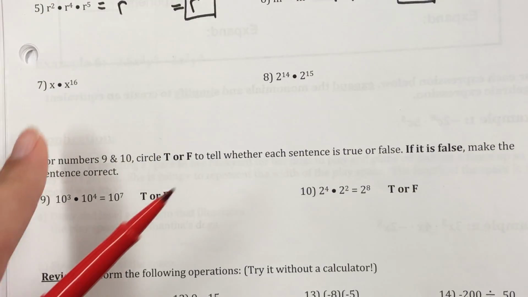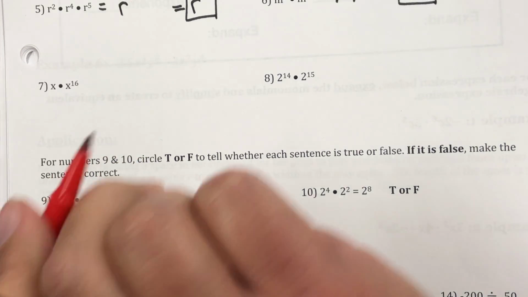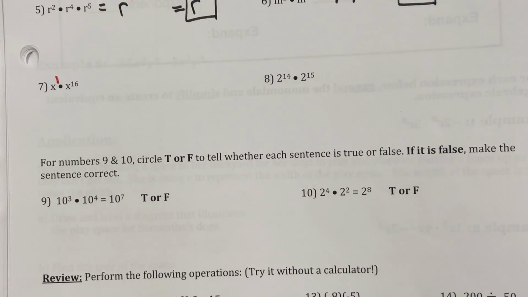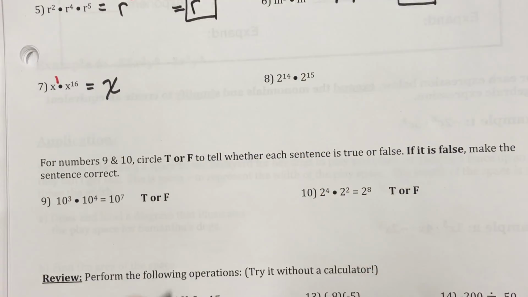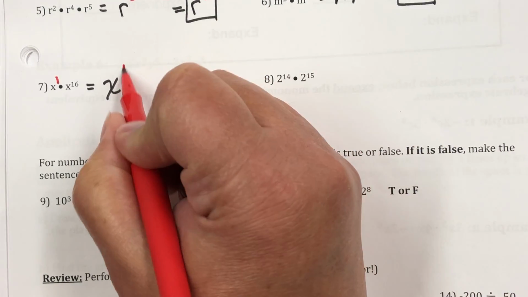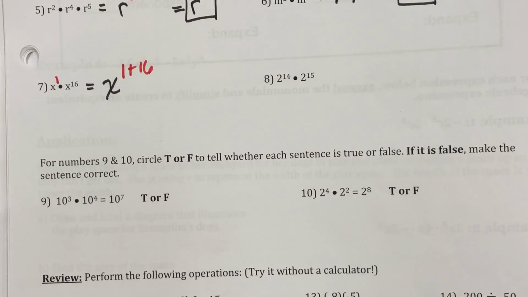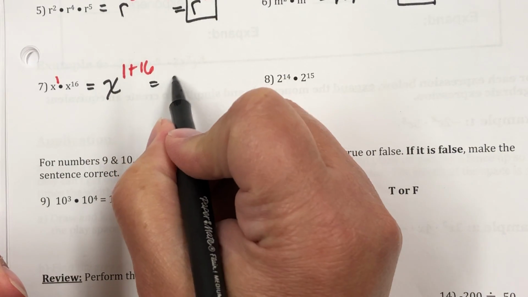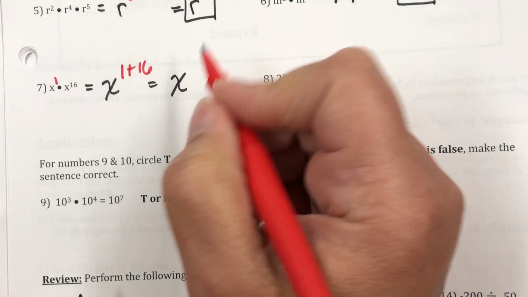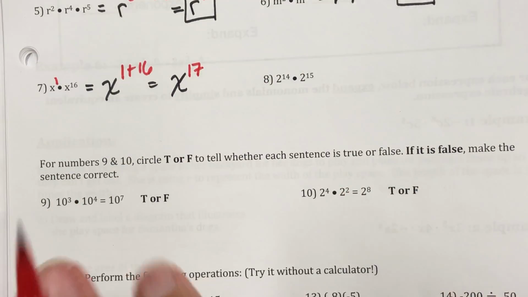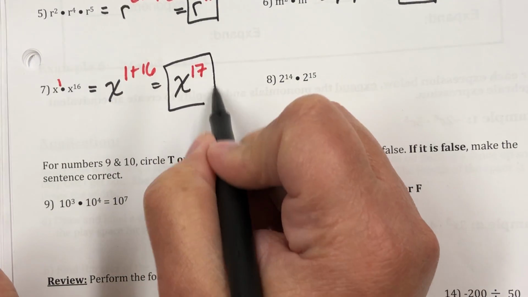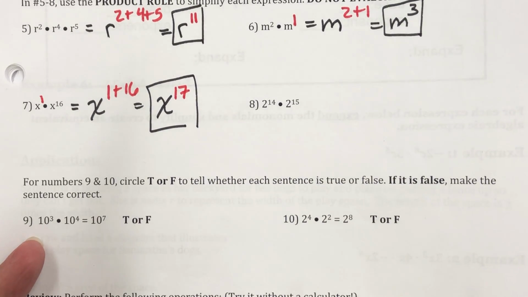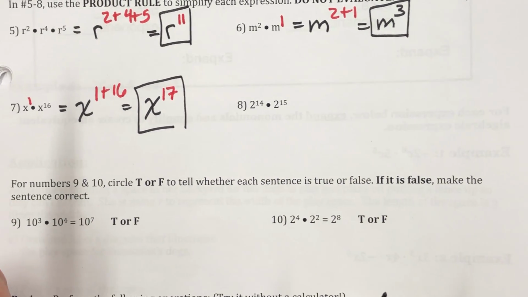For this one, again, I don't have an exponent. So I'm going to put a 1 there, x to the first power. Remember, keep the base, add the exponents. 1 plus 16. So keep the base x, and 1 plus 16 is 17. So I'm going to have x to the 17th power. I put lines through my 7s sometimes. It's just a habit. I don't know why I really do it, but I think it looks nice. But yeah. All right, the next one.